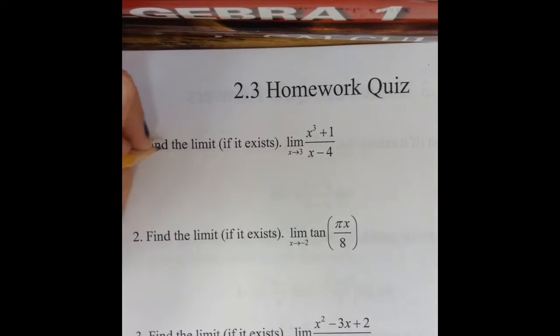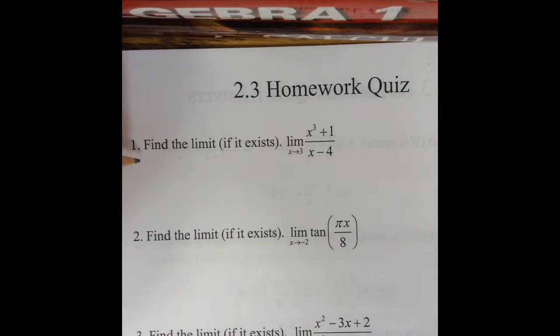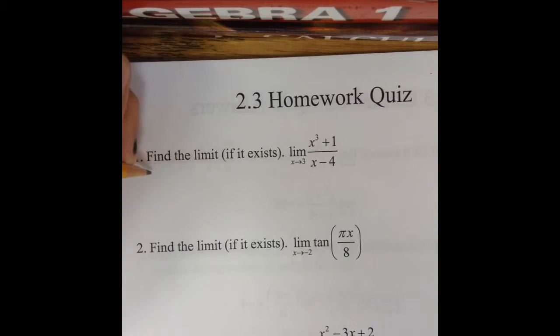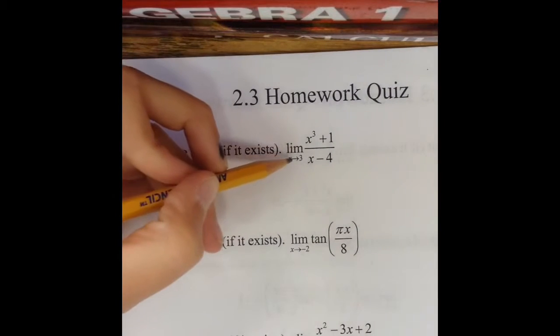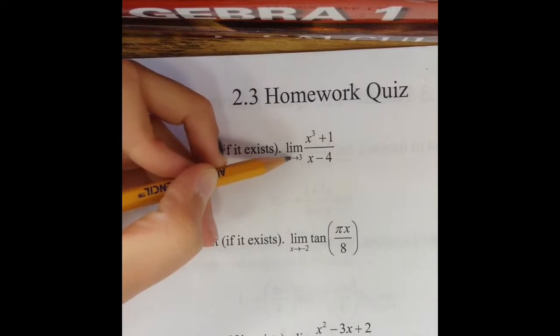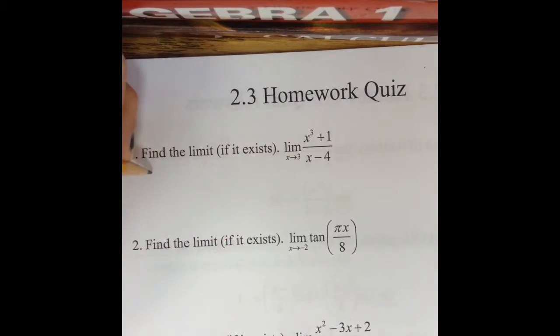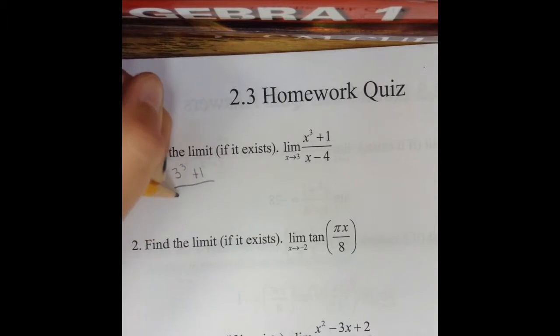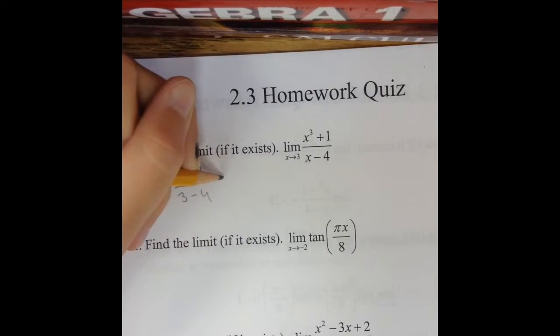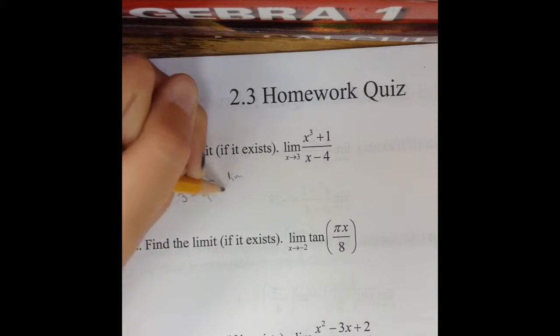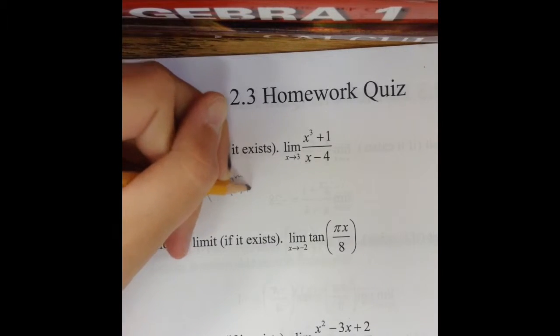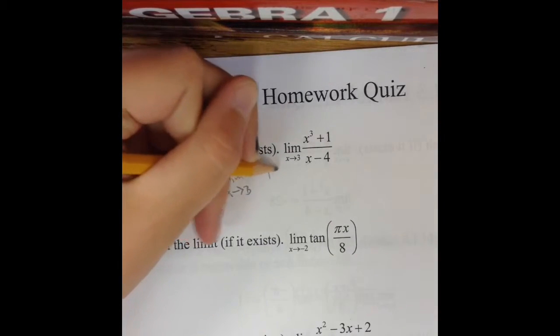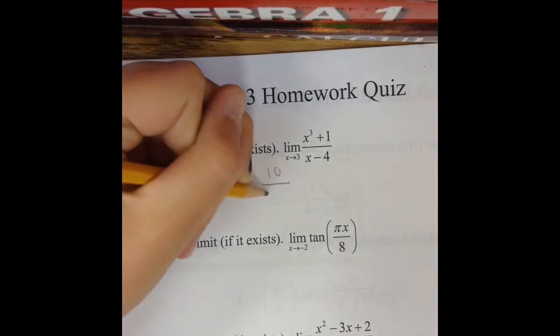Alright, so we're asked to find the limit in this question. And this one is pretty easy because all we have to do is direct substitution as x goes towards 3. So let's find the limit as x goes towards 3 of 3 cubed plus 1 over 3 minus 4. And that equals 9 plus 1, or 10 over negative 1.